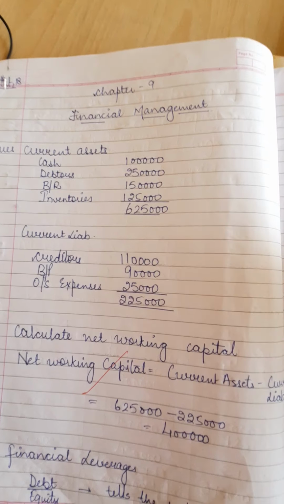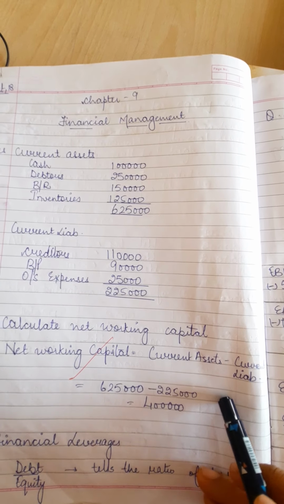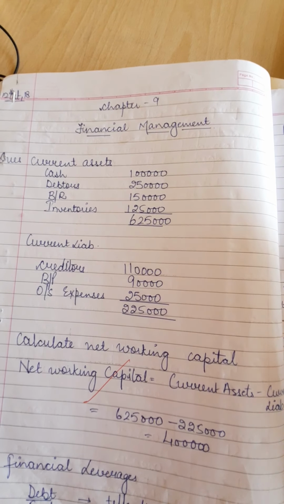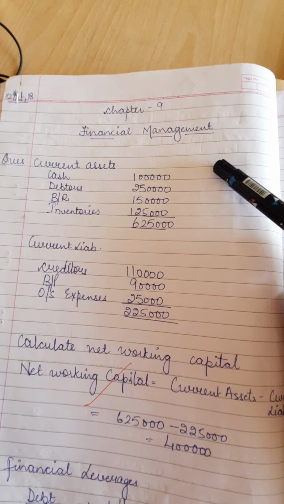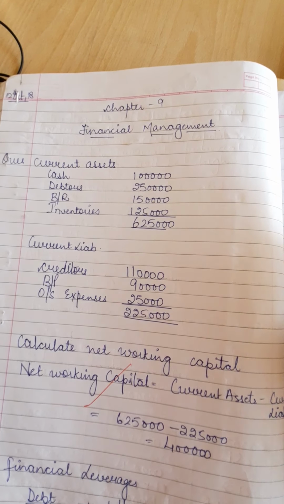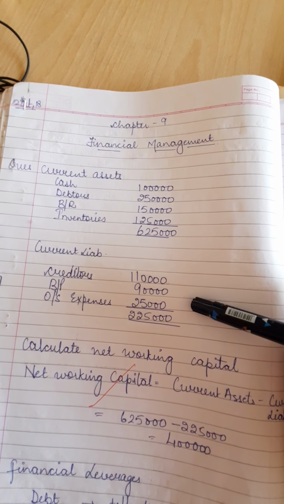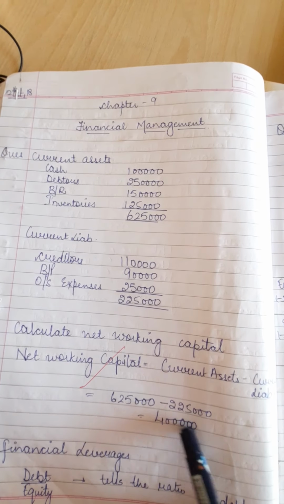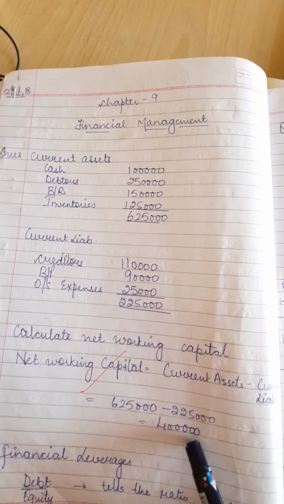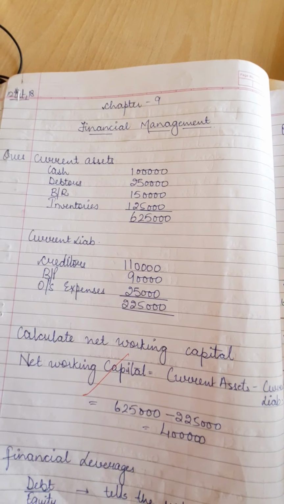So, what is the formula to calculate net working capital? That is current assets minus current liabilities. Maybe some assets and liabilities are given, so you should know what are current assets and what are current liabilities. I hope you have done this in your accountancy also. You will add all the current assets and current liabilities, and from current assets you will deduct current liabilities, and this will be your net working capital. Such types of questions can be asked for 1 mark also.